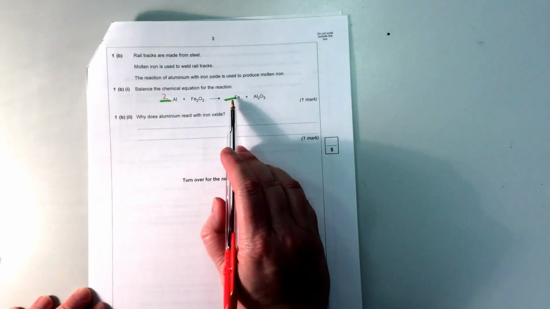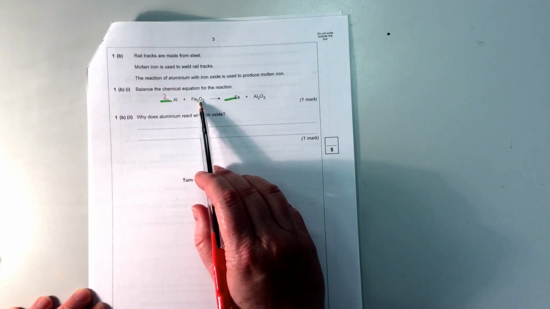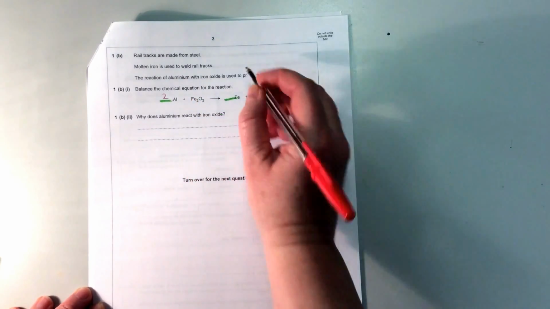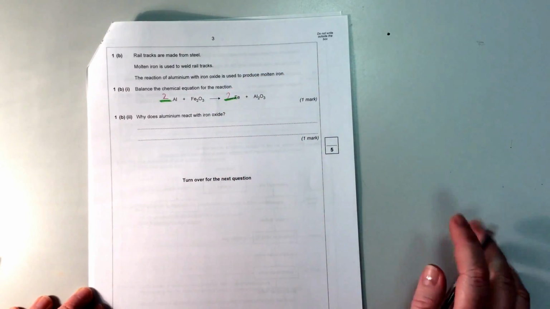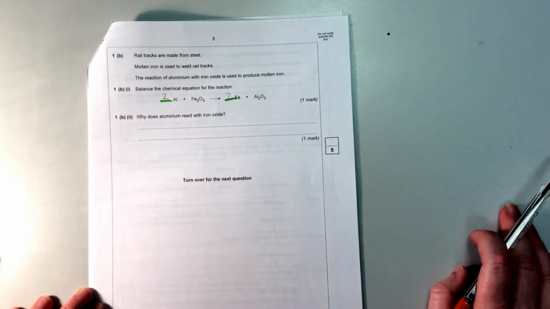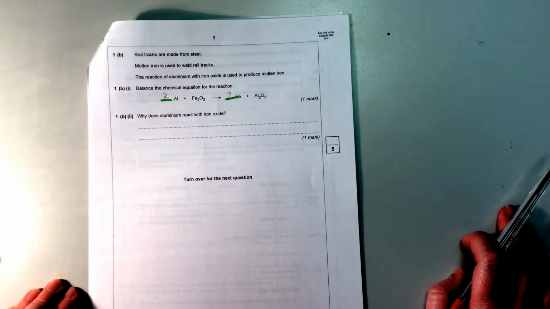Let's look at the iron now. Iron, obviously, we've only got 1 here, but on the left hand side we have a 2. That 2 there means there are 2 iron, and that's what you do there for the 2. And now it's balanced. And that's worth 1 mark because you have to have both of the 2's there to get both marks.